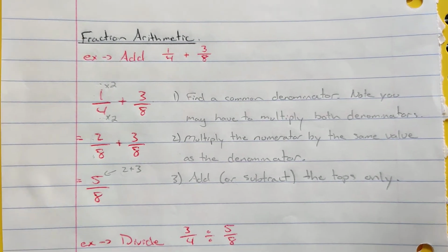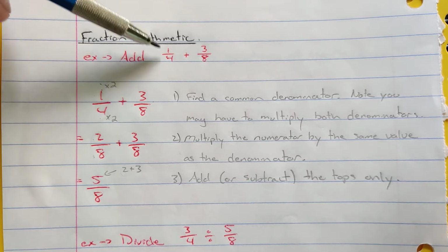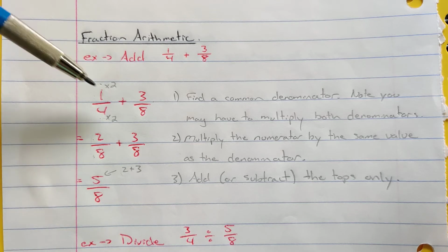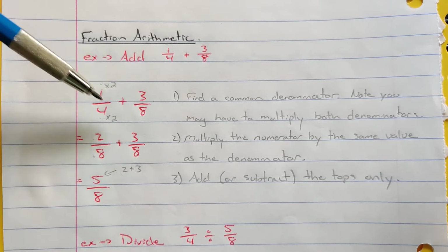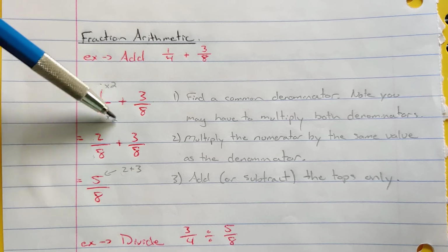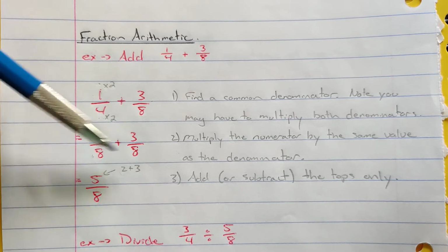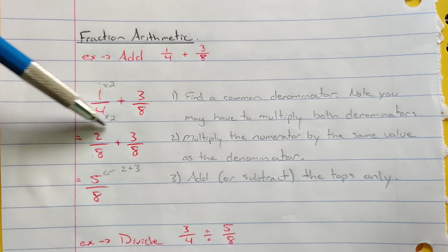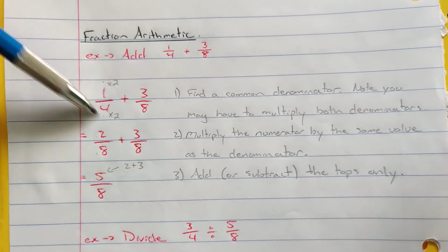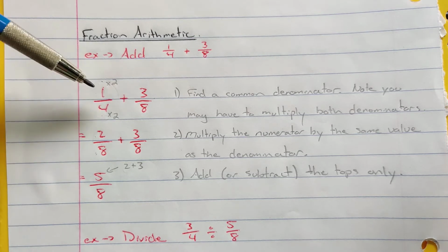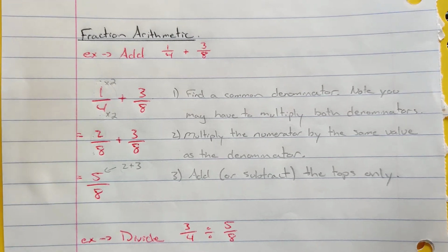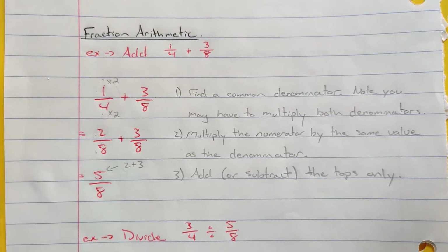Fraction arithmetic. So if we're adding or subtracting fractions, what we do is find a common denominator, and then we can add or subtract the top. So in this case here, we have 1 over 4 plus 3 over 8. So the common denominator in this case, well, we can make 4 into 8 by multiplying it by 2. So if we double 4, we get 8. Thus, that's the common denominator. But whatever you do to the bottom, since we doubled 4, we have to double the entire fraction in this case. So we multiply 4 by 2, we multiply 1 by 2, and we get 2. So 1/4 becomes 2/8.